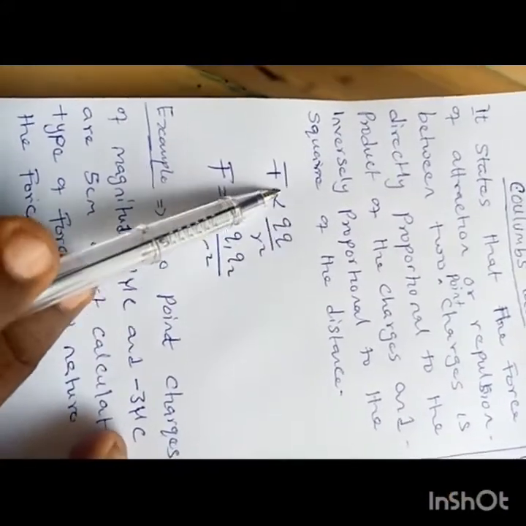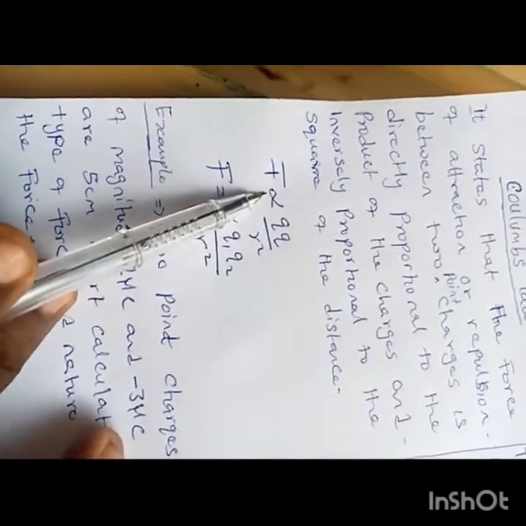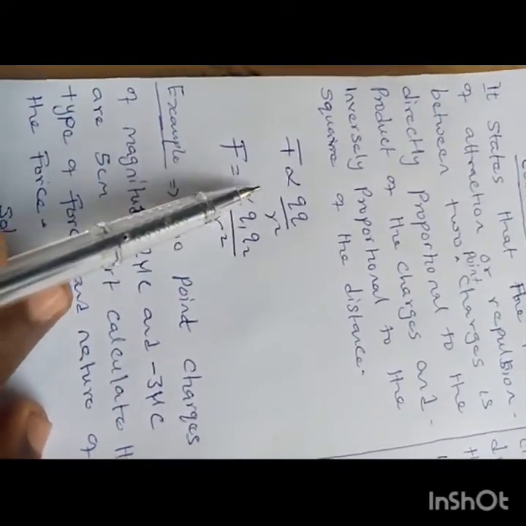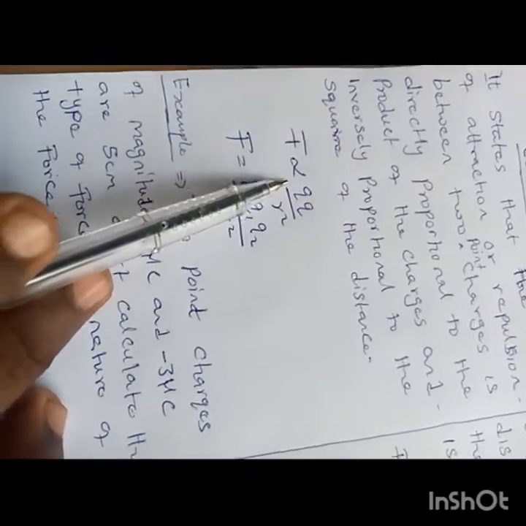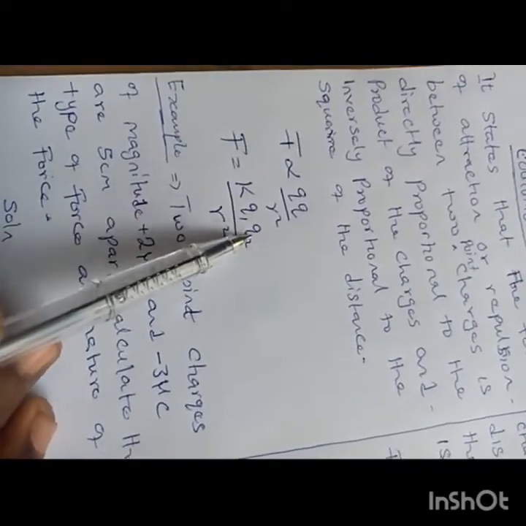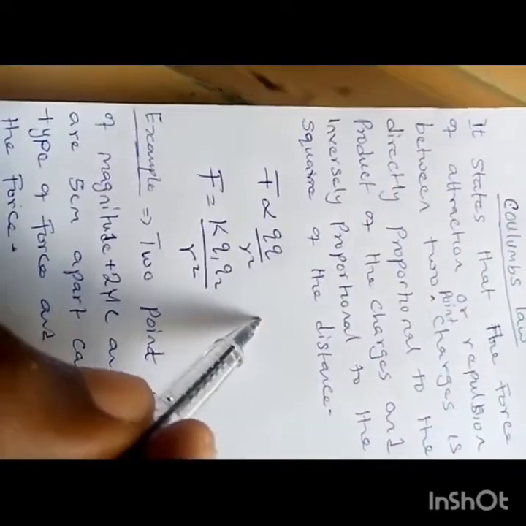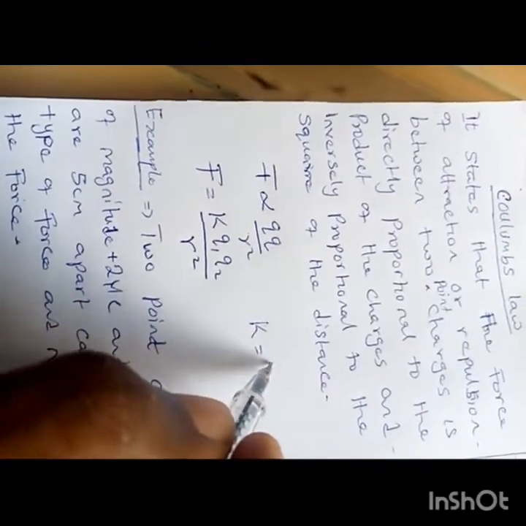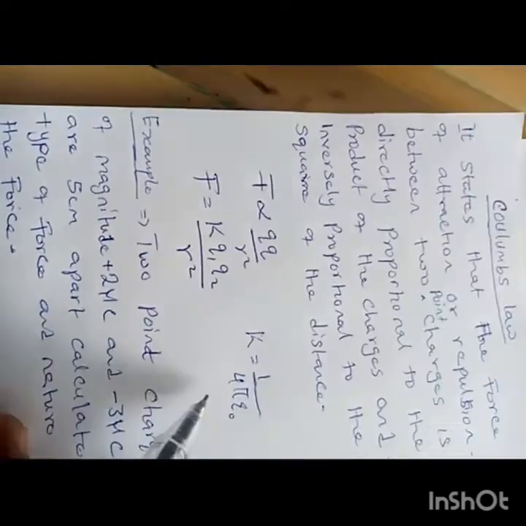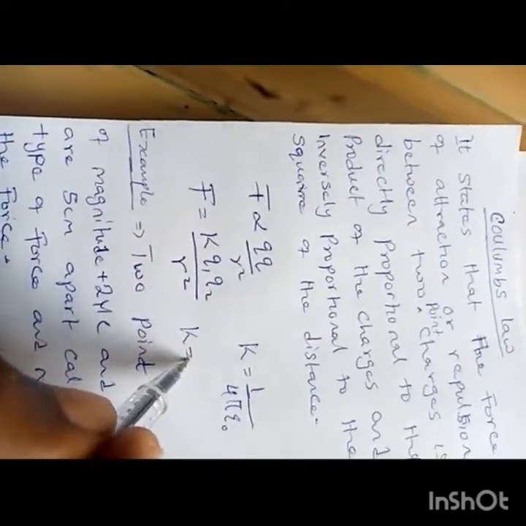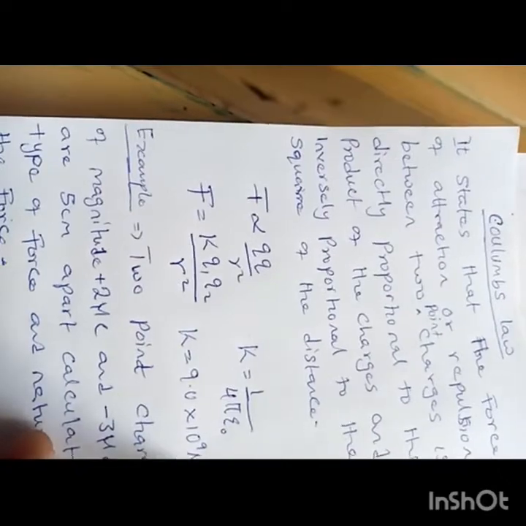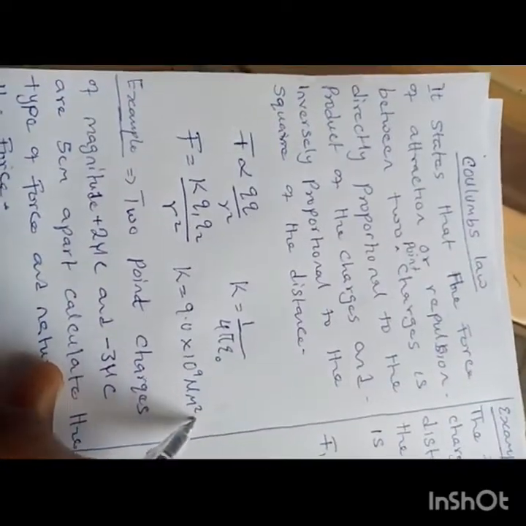Anytime there is proportionality, whenever you remove the proportionality sign, you must have a constant. That is why we have F equals a constant, because we change this proportionality to an equal sign, so we introduce a constant called K. So this K is our constant, and this is our Q1 Q2 over R squared. Mind you, this constant K is given by 1 over 4 pi epsilon naught when it is in empty space. It was calculated to be approximately 9.0 times 10 raised to power 9 Newton meter squared per Coulomb squared.